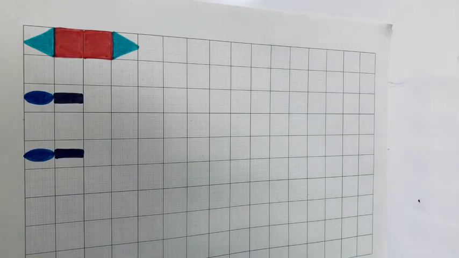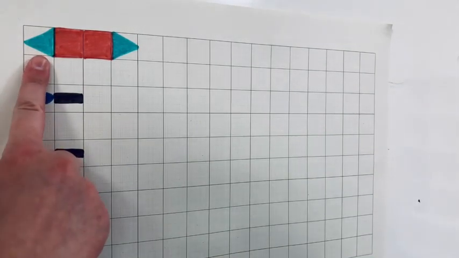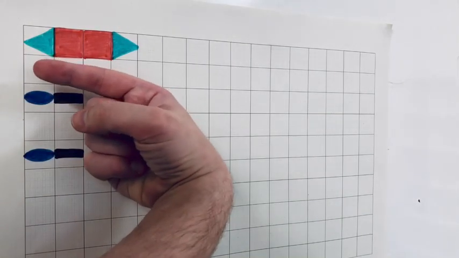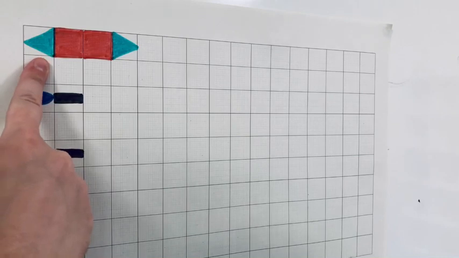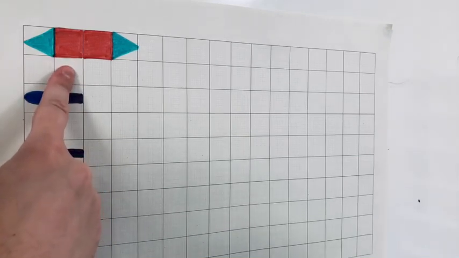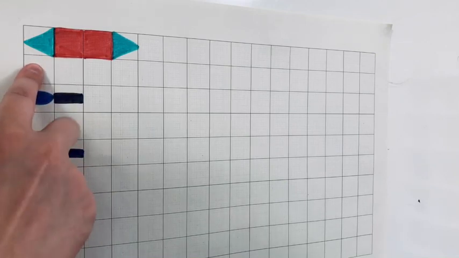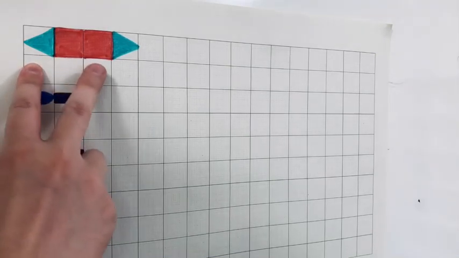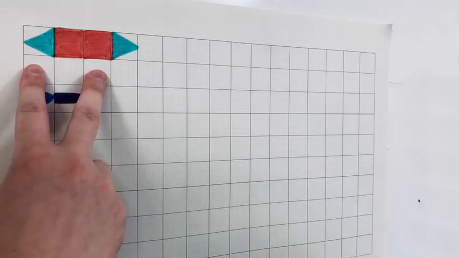Here is another pattern. There is a triangle here. The triangle is pointing this way. Then there is a red square. Here was a green triangle, and then a red square. So then here should also be a green triangle.